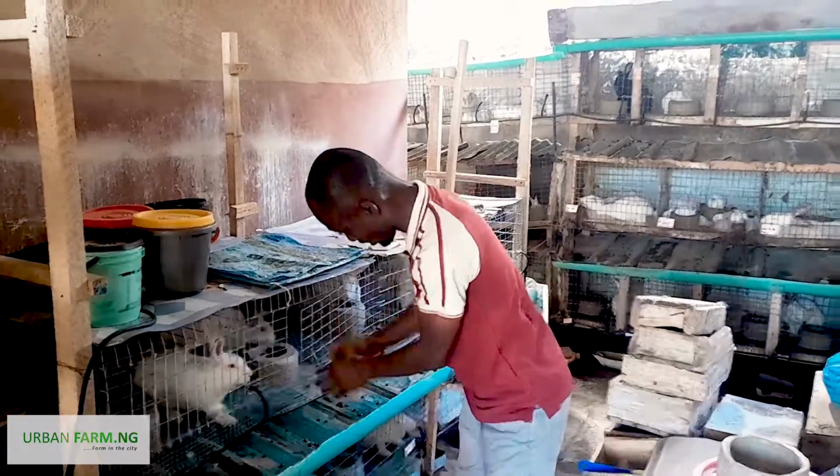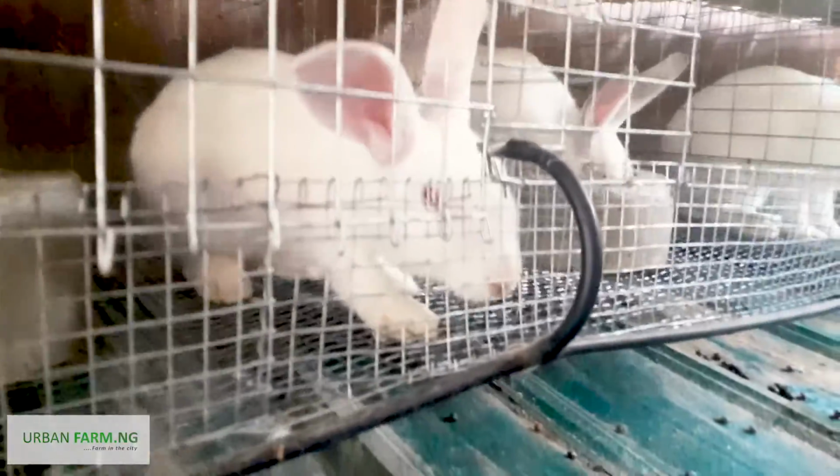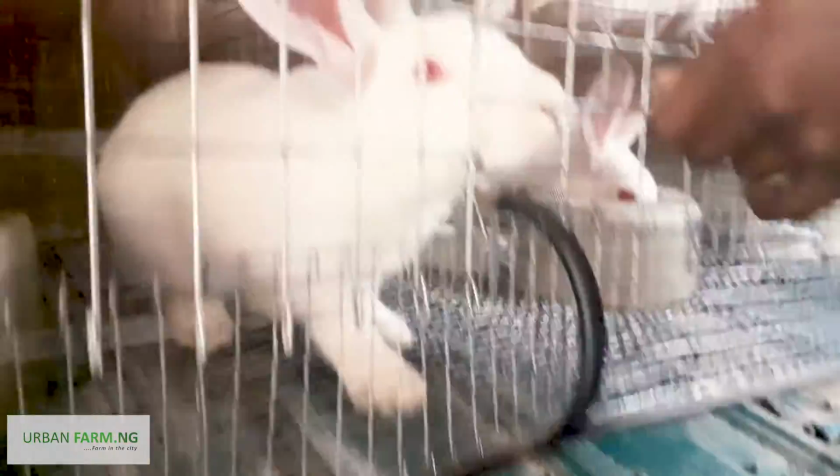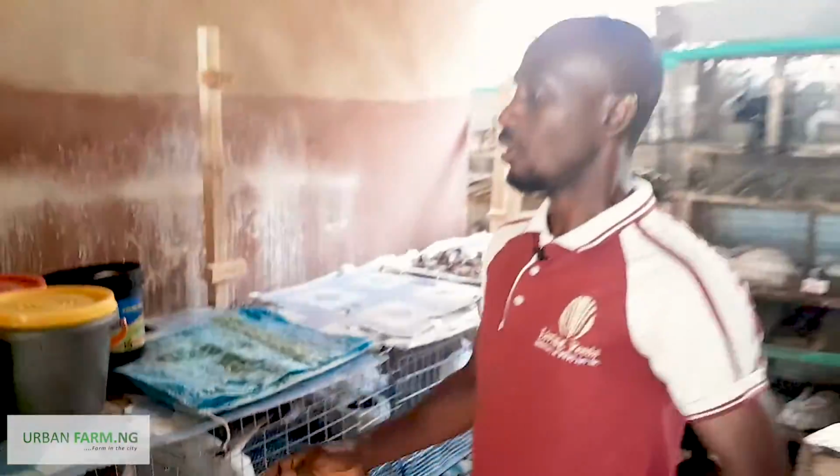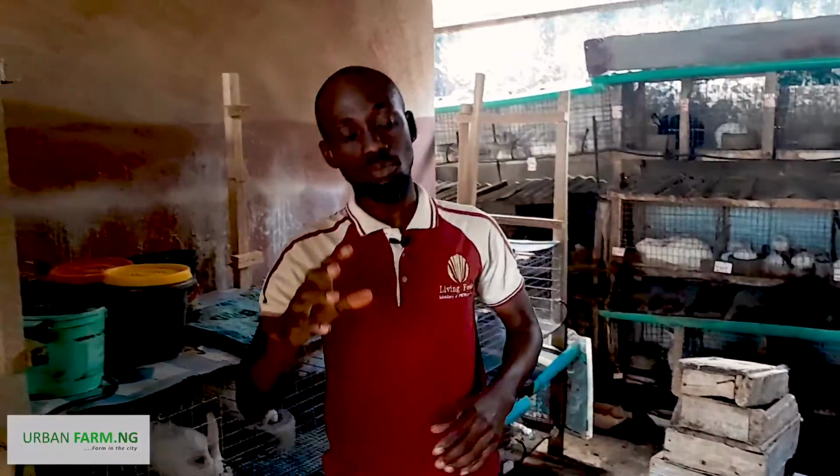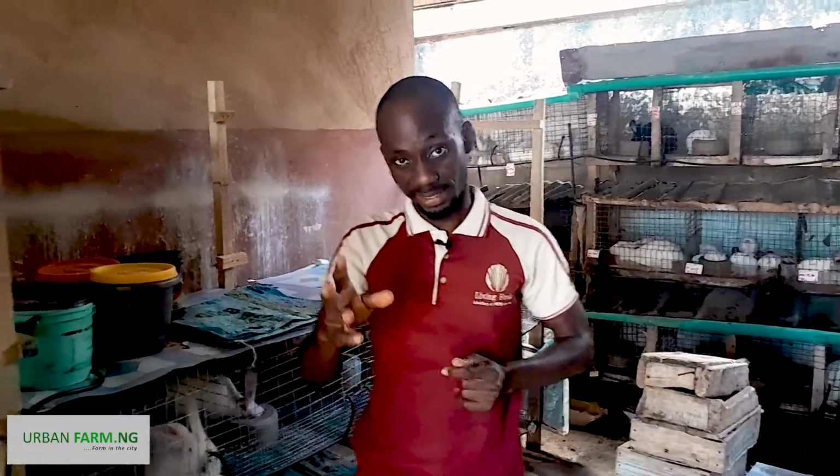They eat without wastage. If you check the waste collector sheet, there is no feed wasted on that sheet. You can see their poo, but there is no feed wasted there. So that is for feeding bowls, at least to protect your money from being wasted.